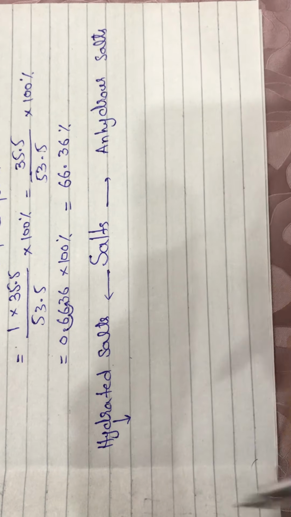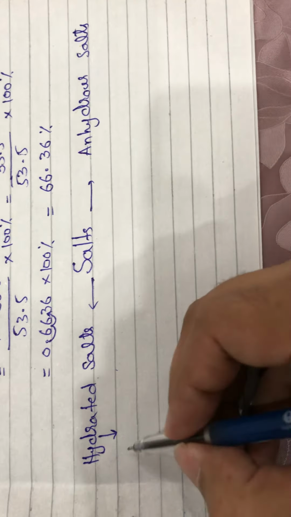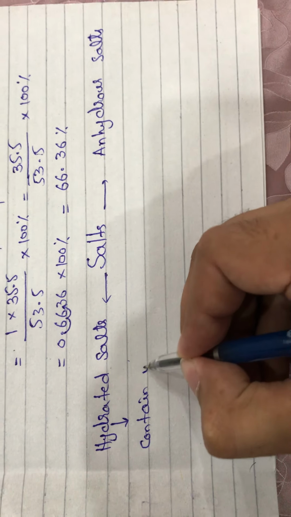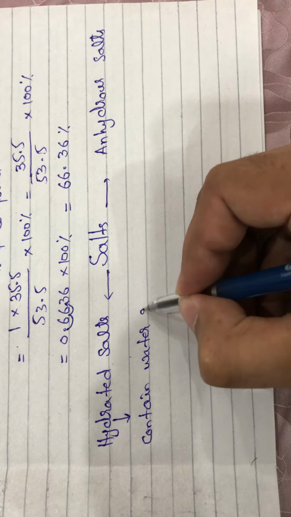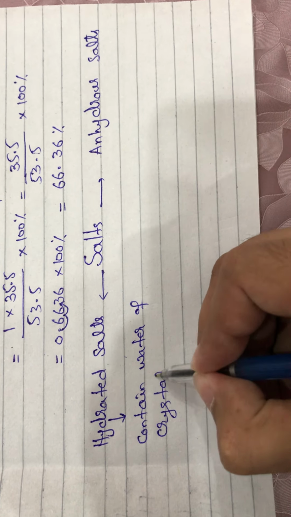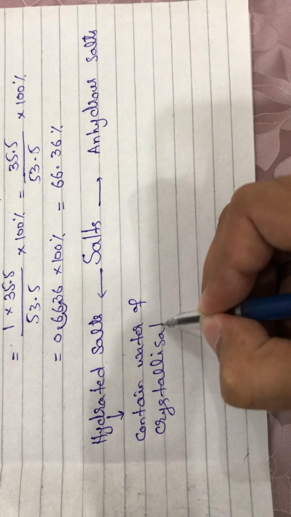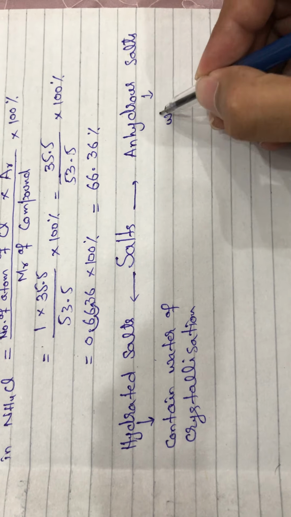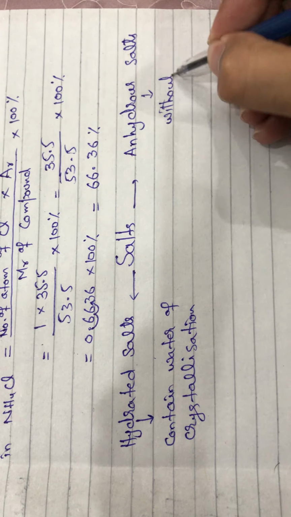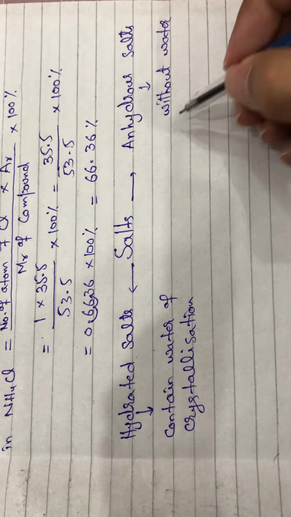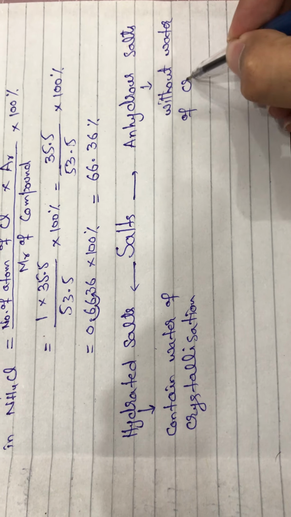Hydrated salts contain water of crystallization, and anhydrous salts are without water of crystallization.